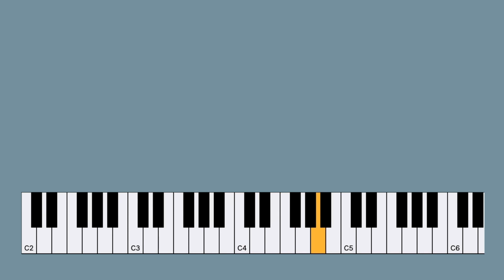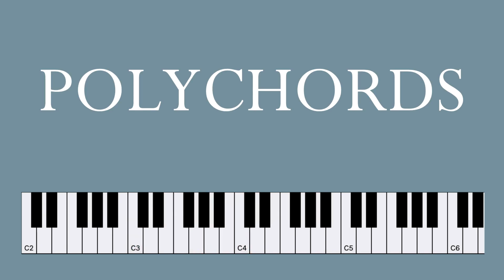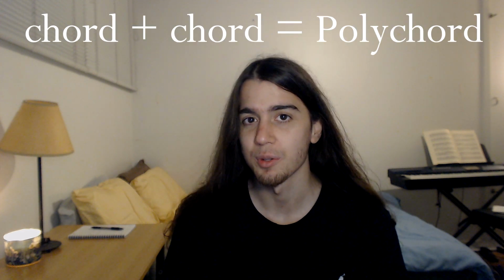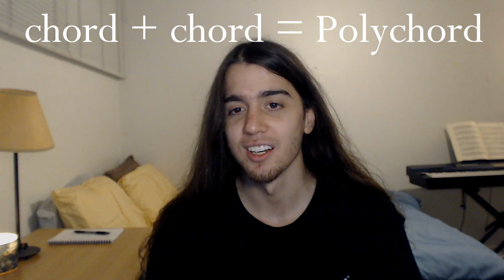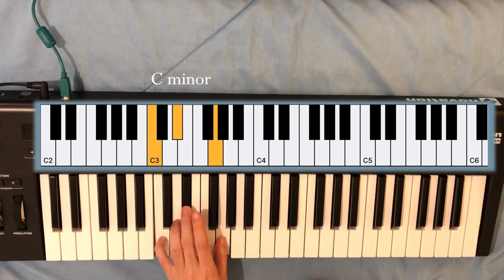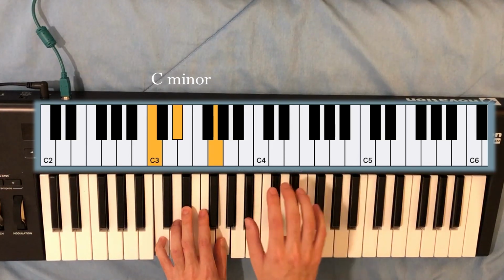Find the things that work for you. But don't worry, in this video, all you need to know are the 4 basic triads. Because today, we're going to be talking about polychords. Now, as the name suggests, a polychord is basically a chord with multiple chords within it. That's hard to say. In this case, we're going to be looking at polychords that consist of 2 triads, one in the left hand and one in the right hand.